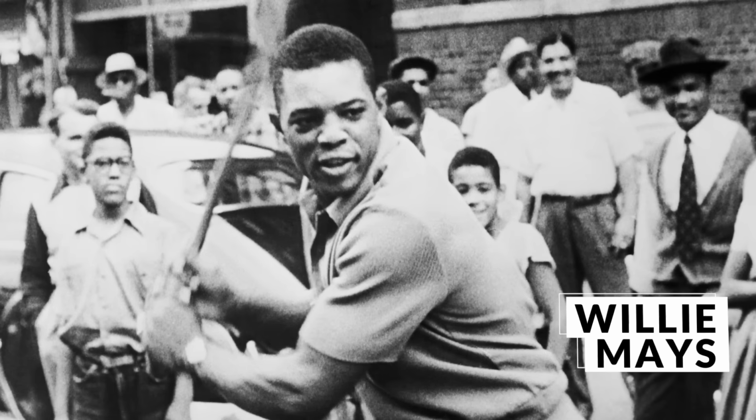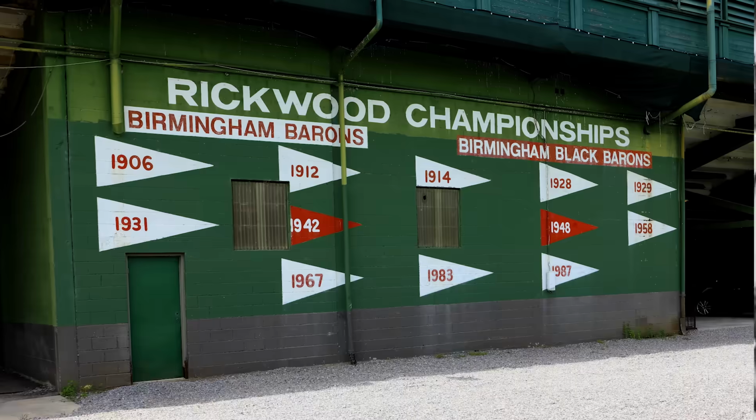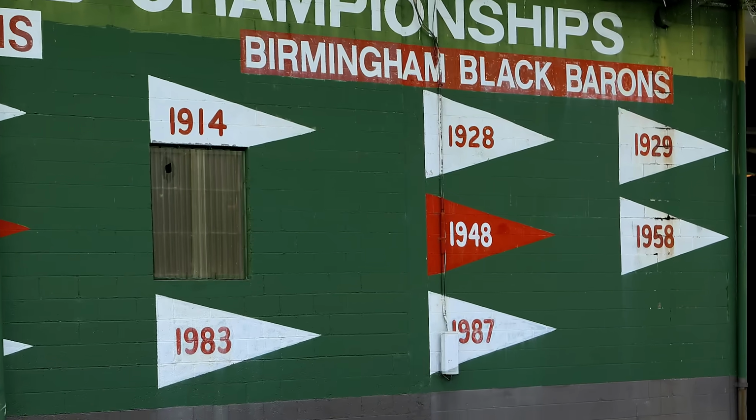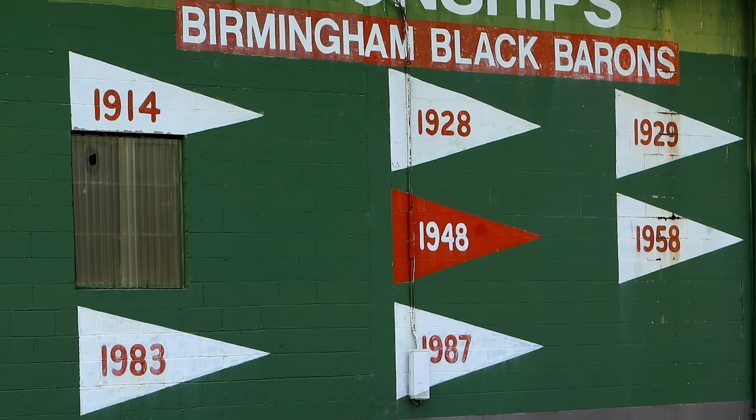It just feels like a building. It's not necessarily a stadium yet. So the other great thing about this stadium is that a 16-year-old Willie Mays, who grew up nearby, played in the 1948 Negro League World Series for the Black Barons. That's how great a ball player he was.